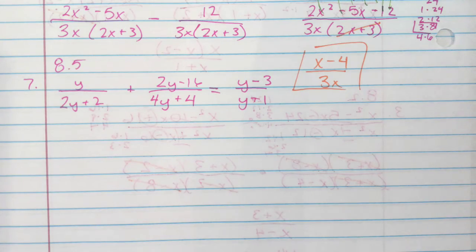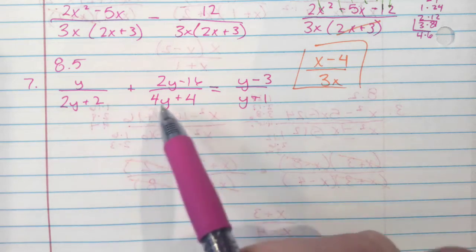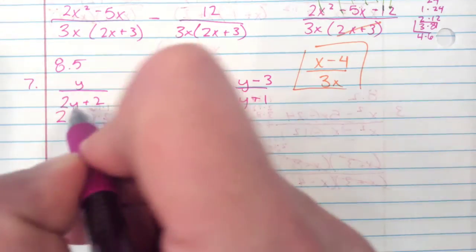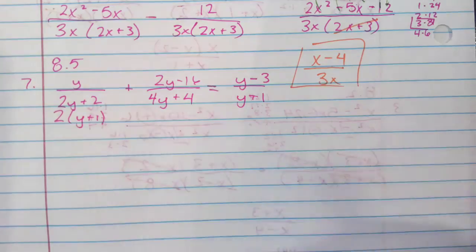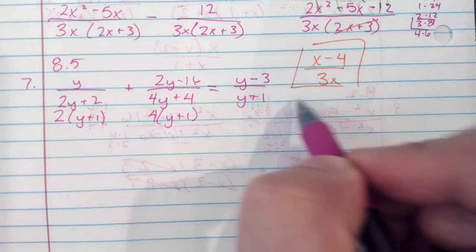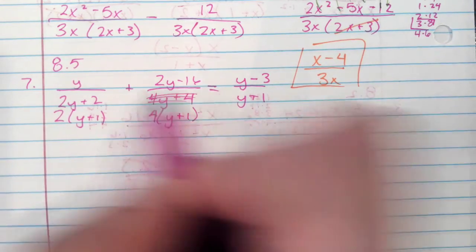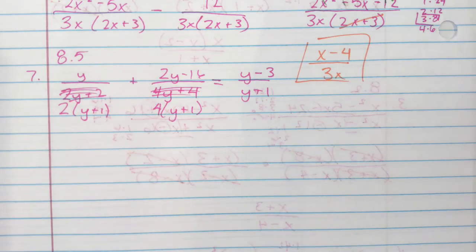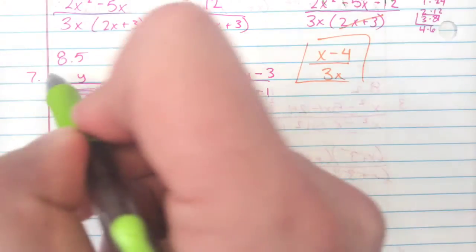Okay, so again, much like 6, the first thing is look at your denominators. Do they factor? This one has a GCF of 2. That would be y plus 1 if you divide it by 2. This one has a GCF of 4. If you divide by 4, again, y plus 1. And that one already is a y plus 1. So the whole thing we want to do here is multiply by the common denominator to get rid of the fractions.